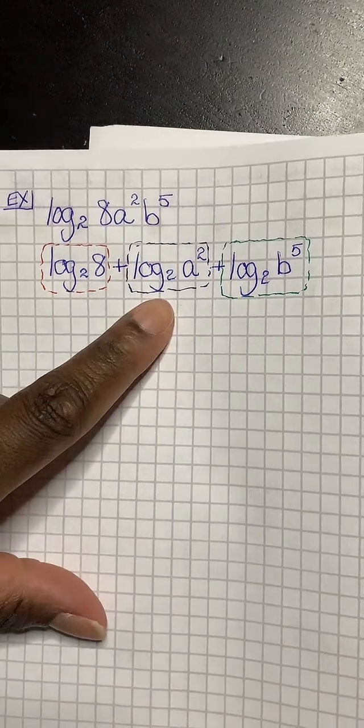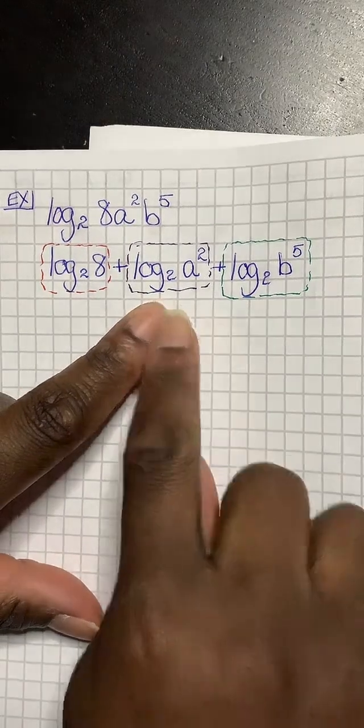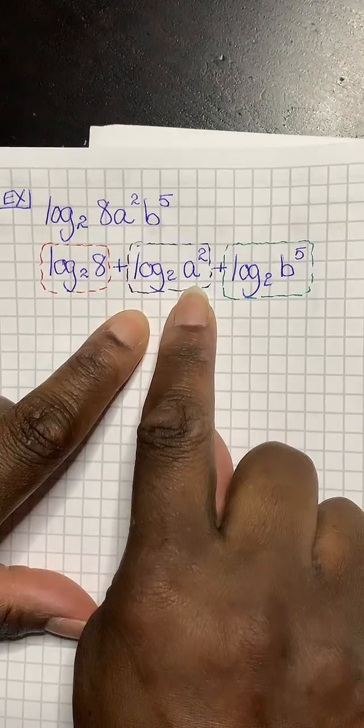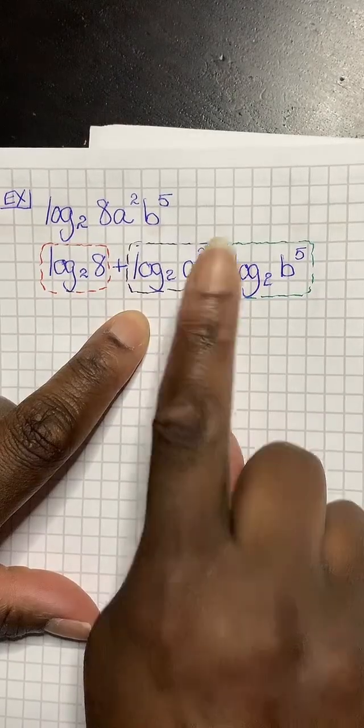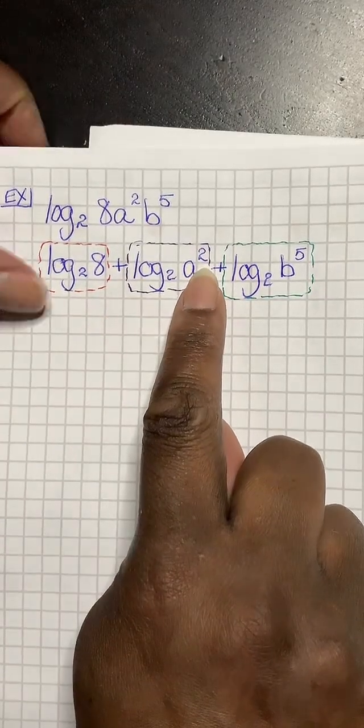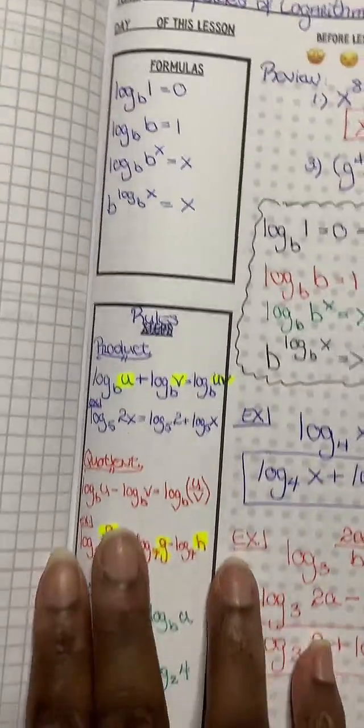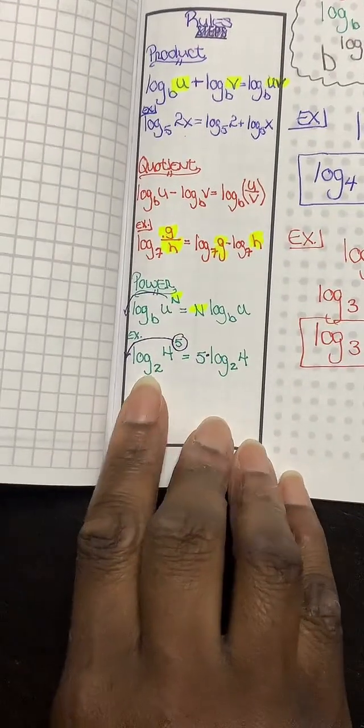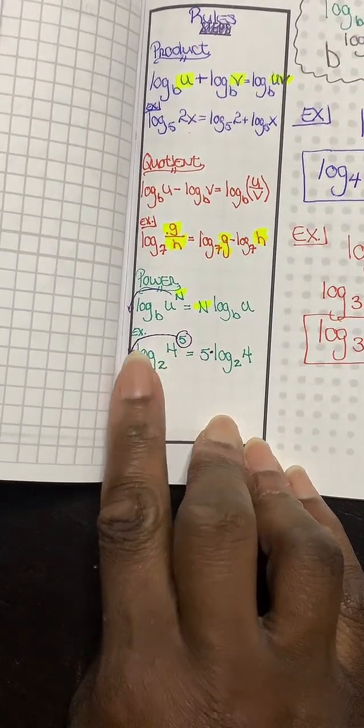Okay, so now we got this log base 2 of a squared. We need to change that. So now I have an exponent. So that's coming back to here, that power rule, okay?